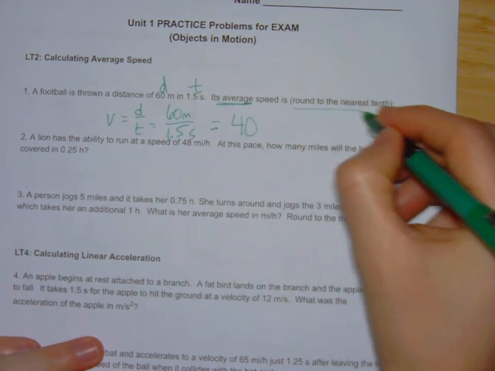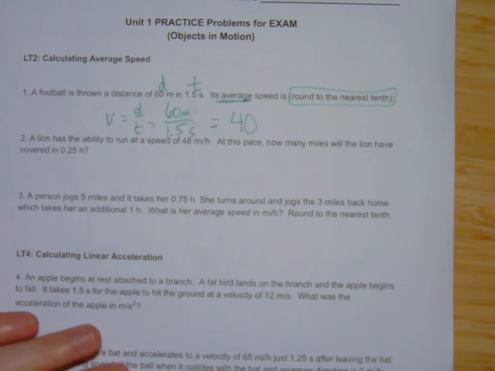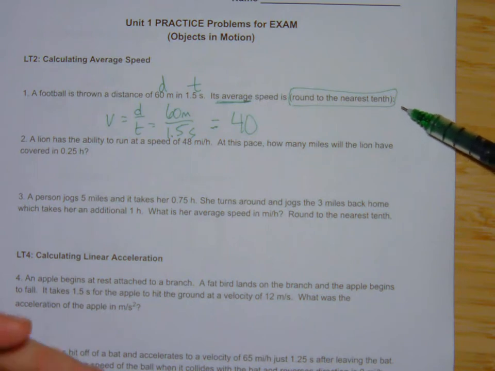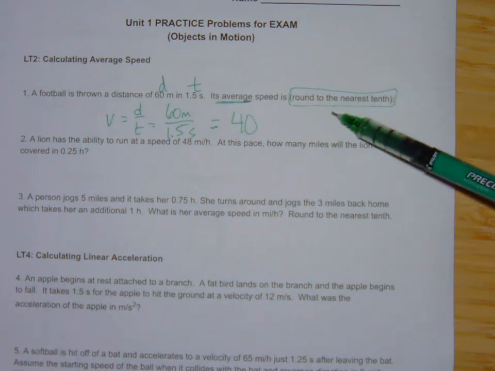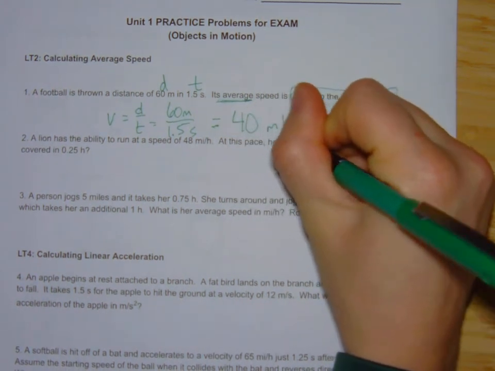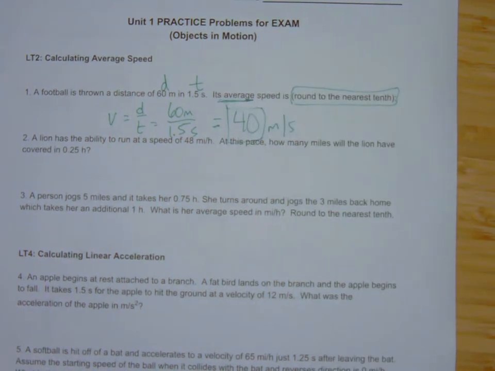Now this says round to the nearest tenth. Don't let me get in your head. I just copy and paste. When I make all these practice problems, I copy and paste and then just change numbers. So sometimes you actually have to actively round, and sometimes it's just there, round to the nearest tenth. This doesn't have a tenth, it's a 0. So the answer is 40 meters per second. And remember, in Moodle, you just type in the number, never the units of measurement.